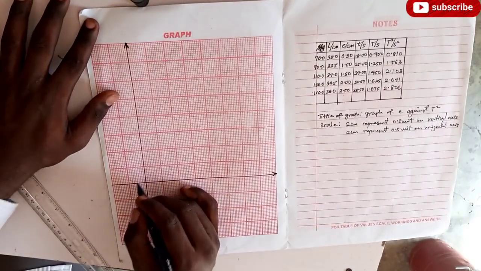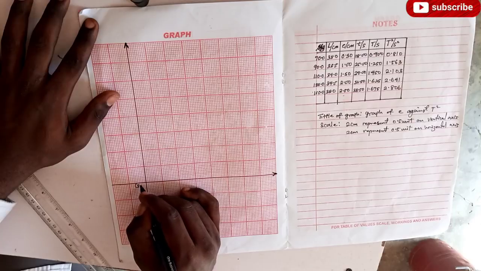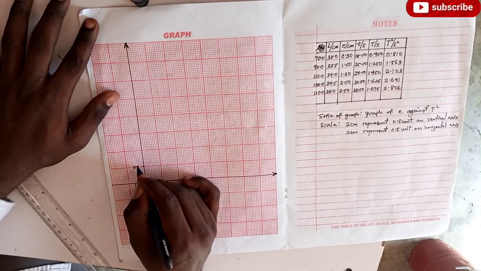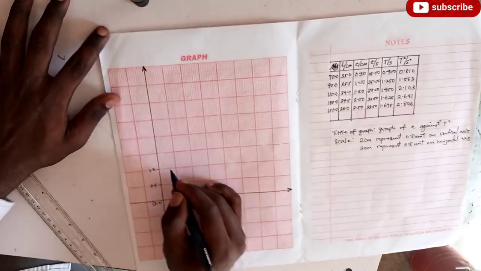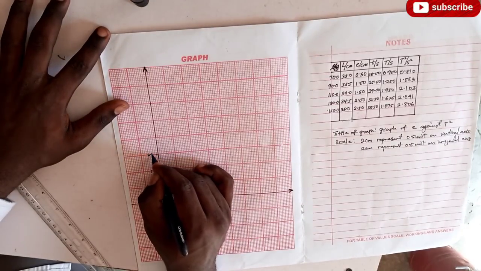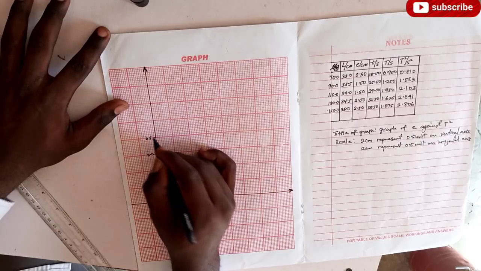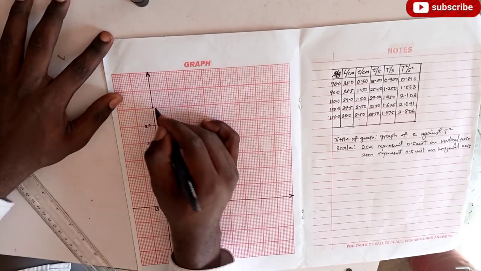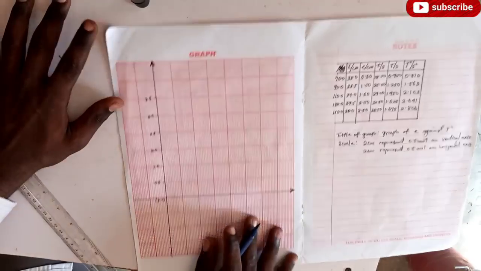Okay guys, so this is the 0, 0 origin. So let's label. This is going to be 0.5. This is going to be 1.0. This is going to be 2.0. This will be 2.5, this will be 3.0, and this will be 3.5.